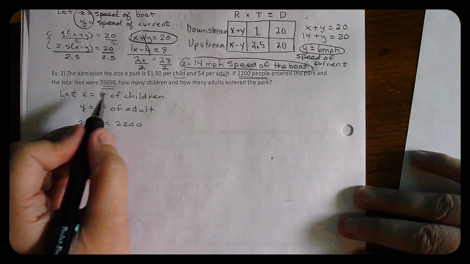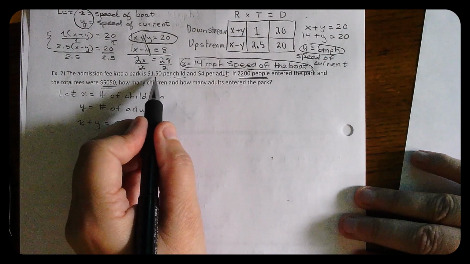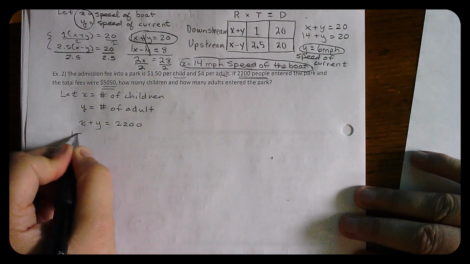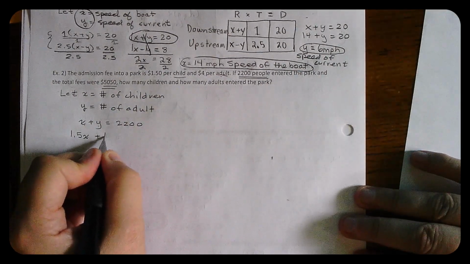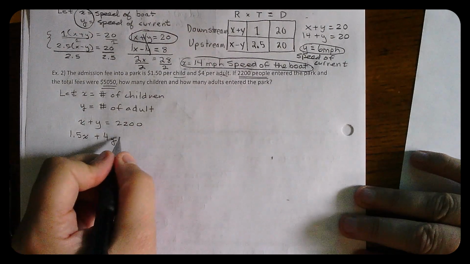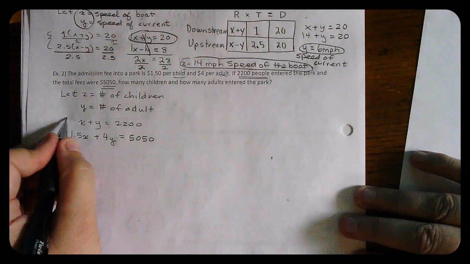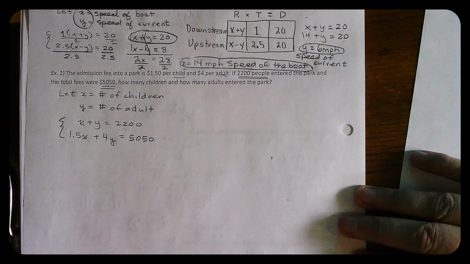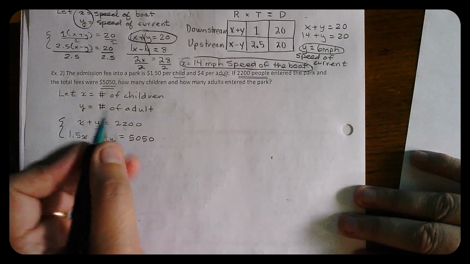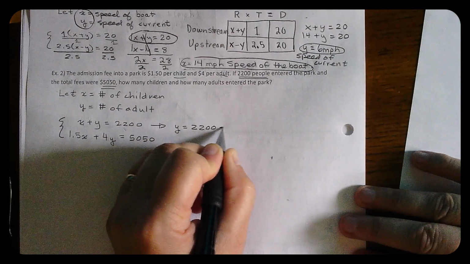Okay? And then the fees are $5,050. Well, where does the money come from? They charge $1.50 per child, so that would be 1.5 times the number of children, and they charge $4 per adult, so that would be 4 times the number of adults. And when you calculate that, it's 5,050. So we have our system of equations. I call these totals. You get given two totals, so you write the equation. Now you can use elimination or you can use substitution. I'm just going to use substitution here. So I'm going to solve for y, and that's 2200 minus x.